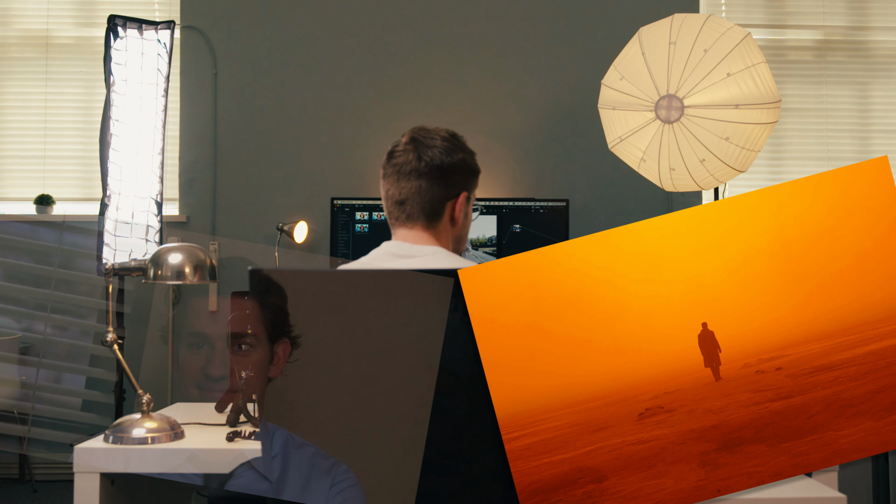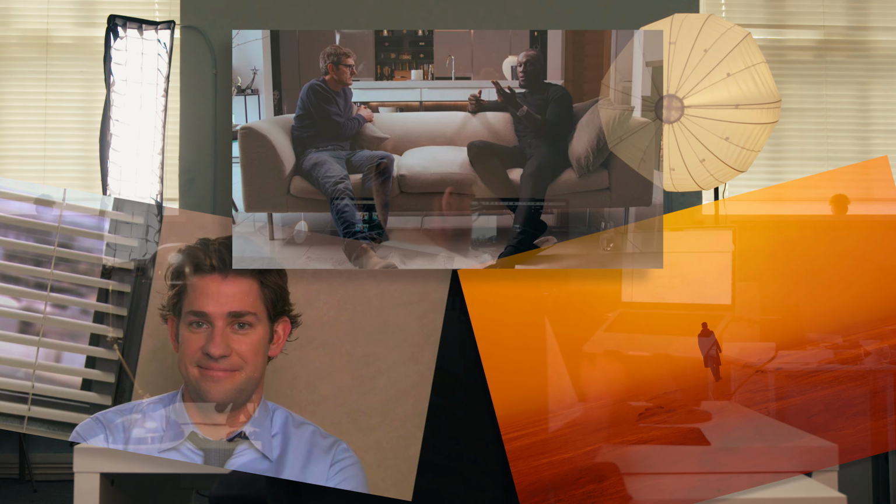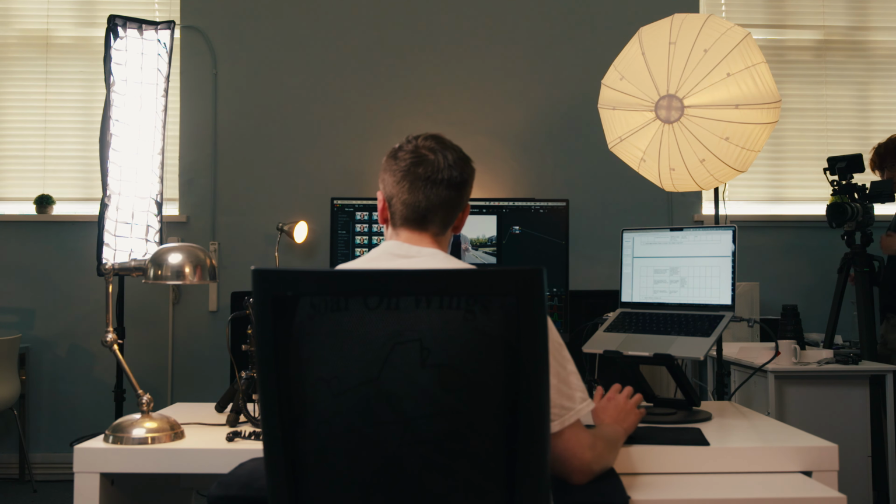It's worth bringing up some reference images if you get lost along the way. If there's something you really like the look of, put that up on a second monitor or on your phone and just check that you're not too far away from that. So this is all our basic color correction.